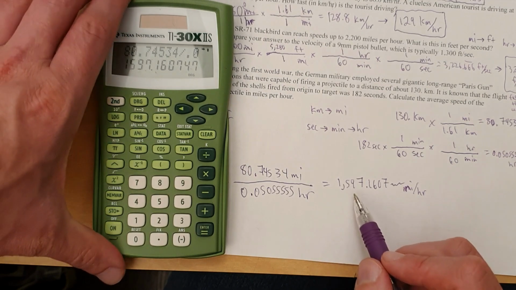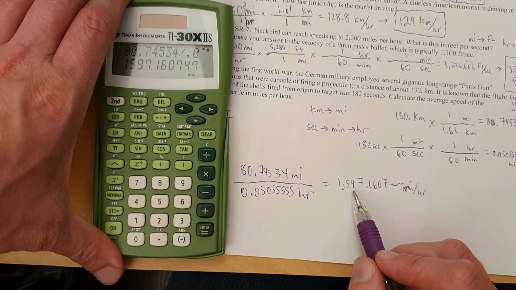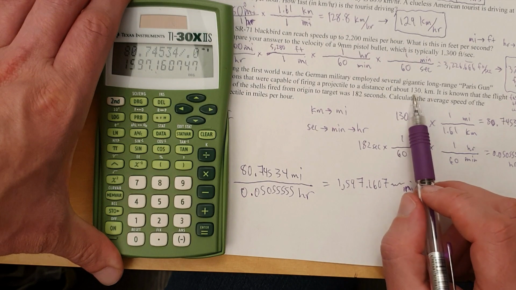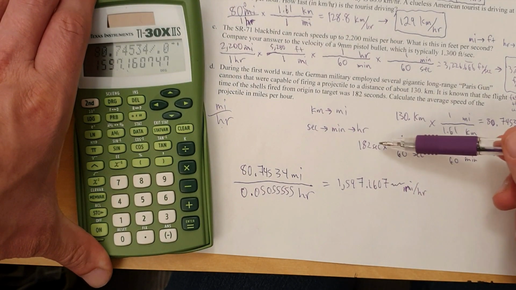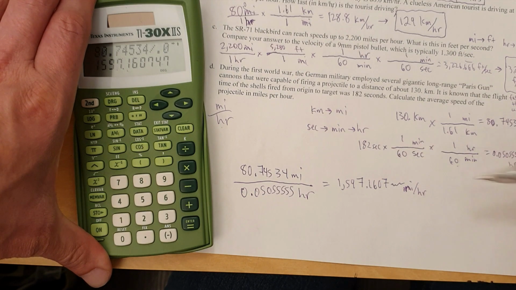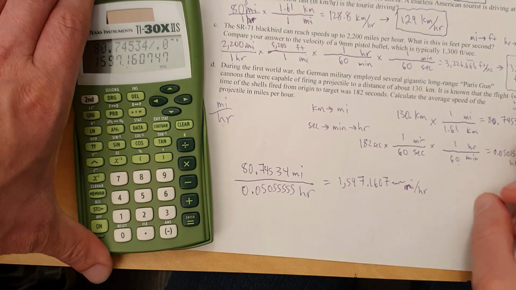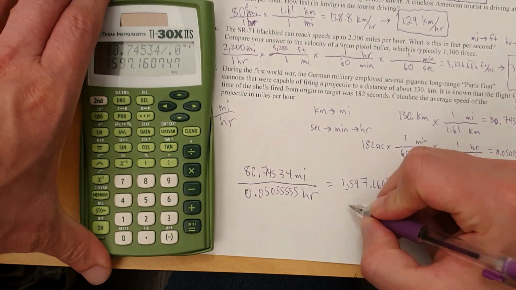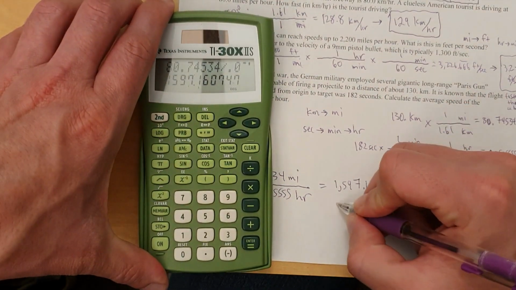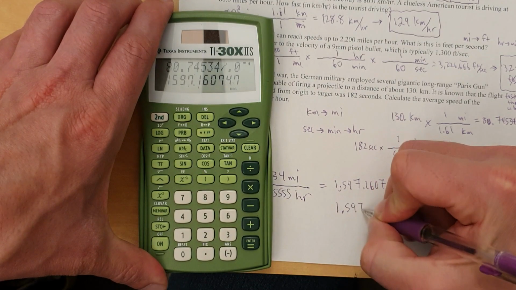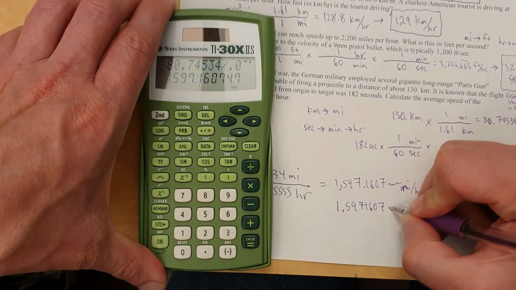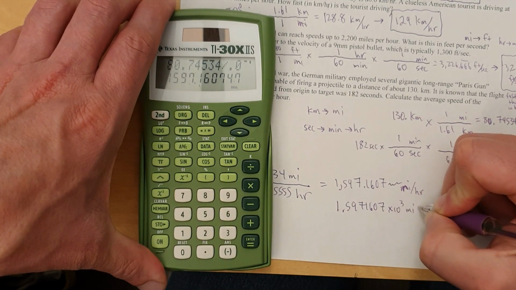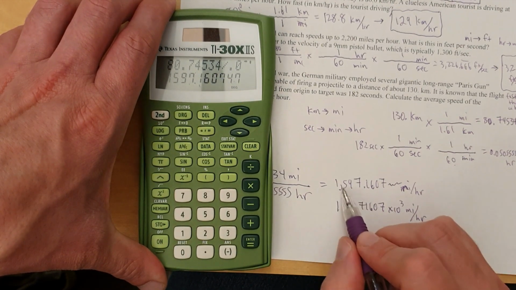So 1,597 miles per hour. We have 3 sig figs, and infinite 3 sig figs. So we're going to round to 3 significant figures. So let's go ahead and do that then. So first of all, our scientific notation is 1.5971607 and more stuff times 10 to the third miles per hour. Say 1,597, yeah, it's roughly that.